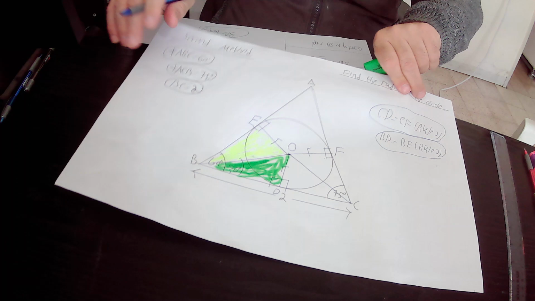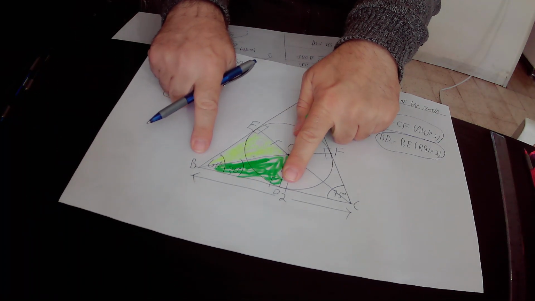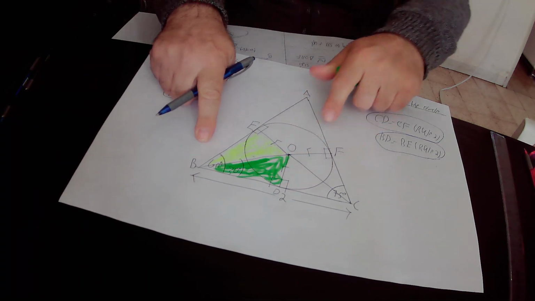So here, this line segment BD equals R over tan 30 degrees in its length. So we write it down.